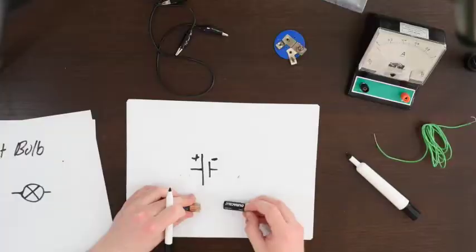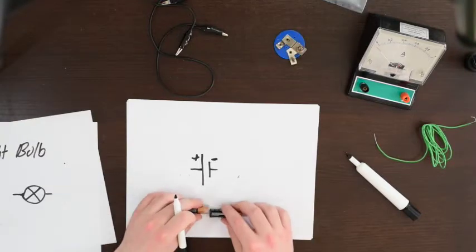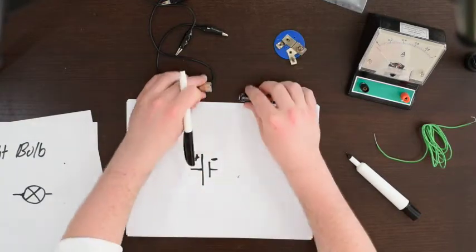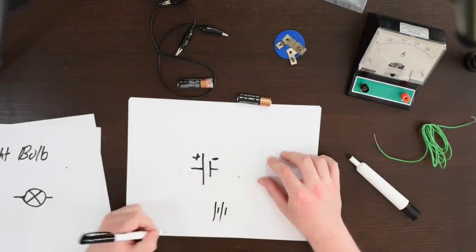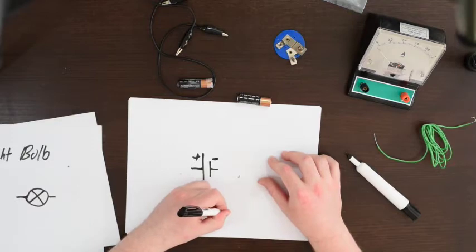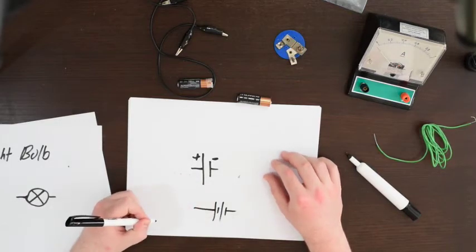But if you were to have, say, two of them, right? They're next to each other, and there's no wire connecting them, they're just touching each other, you would have negative, positive, negative, positive. And then you would have the wires coming out from there. And so this can be as many batteries as you have.